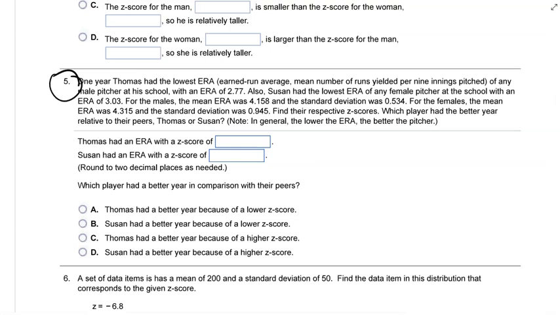One year, Thomas had the lowest ERA. ERA stands for earned run average. Of any male teacher at his school, with an ERA of 2.77. That's the ERA of Thomas. Okay, let's see Thomas here. The ERA score of Thomas is 2.77.